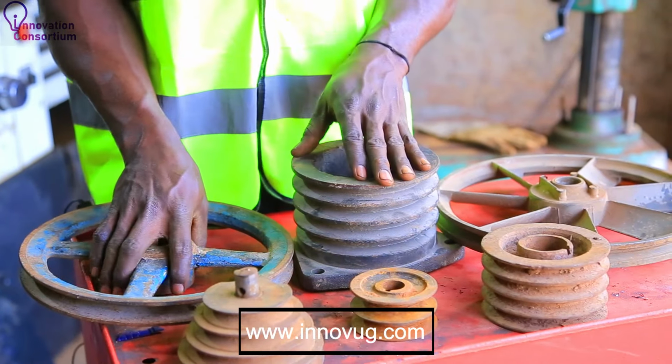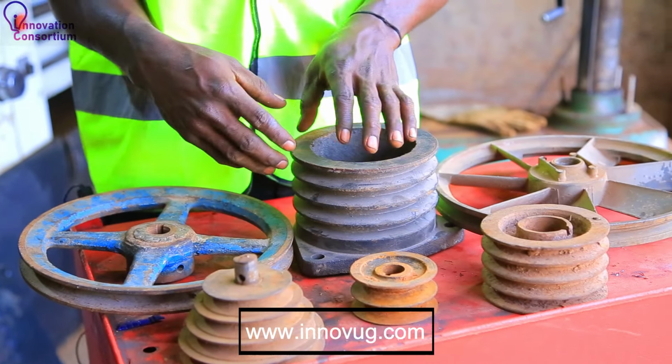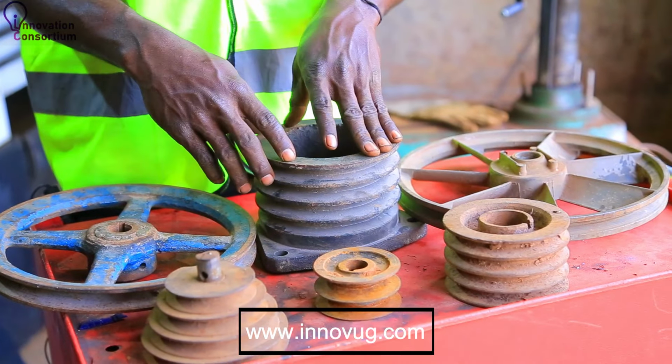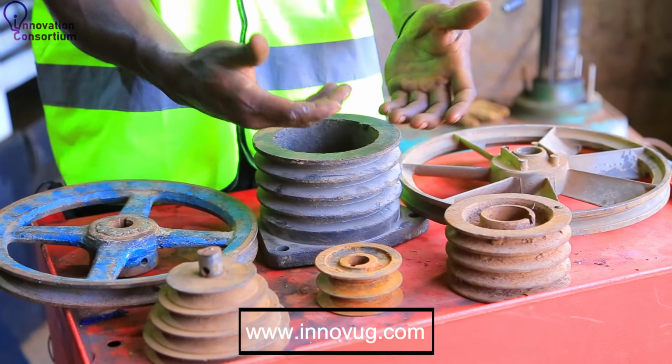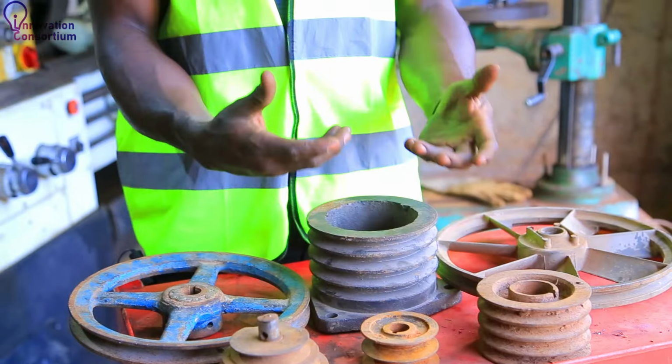With all said, I hope now you get a clear picture of what a pulley is, what it's used for, the different types, and where we apply them.